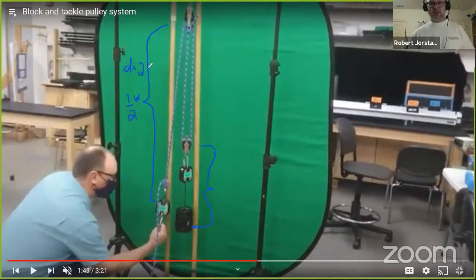So I'll call that 2h. And this distance over here. And so the idea is you're not getting something for free. You're cutting the force in half, but having to work over twice as much distance. And then on top of that, you have to pay the frictional costs. But this makes some objects feasible to lift that you otherwise could not lift.